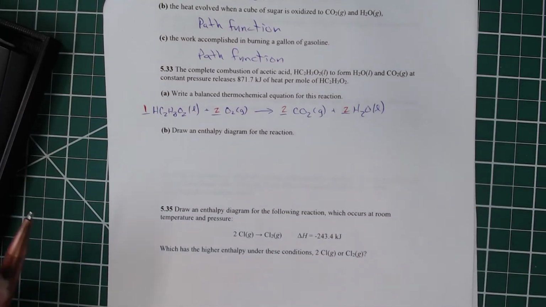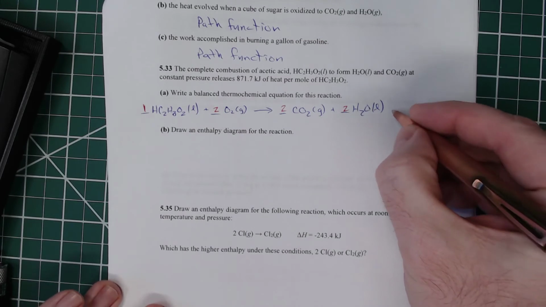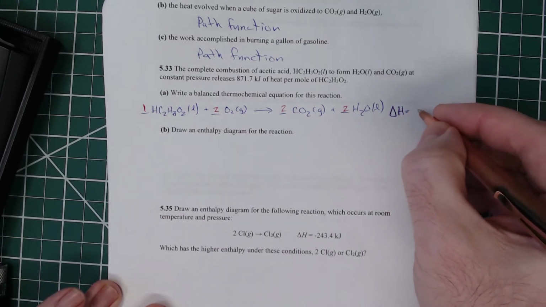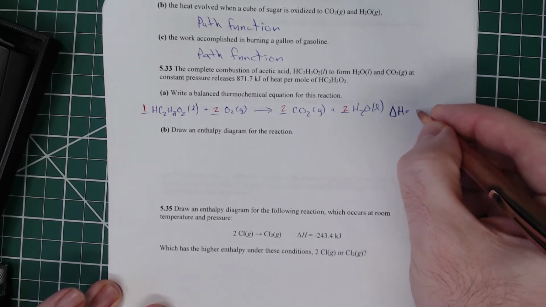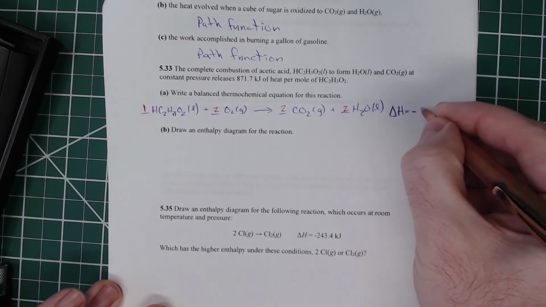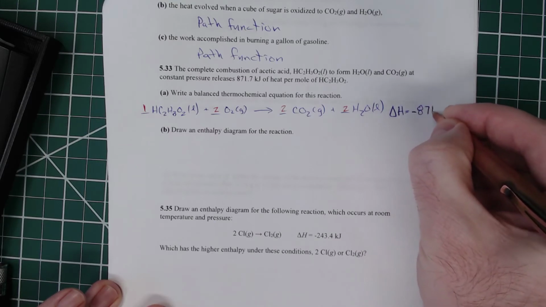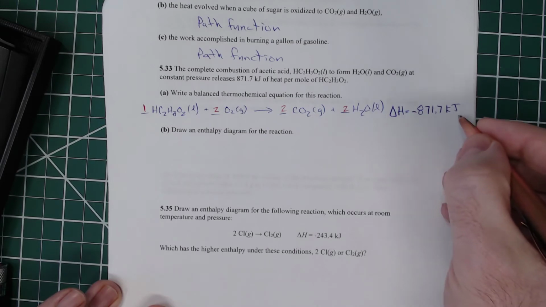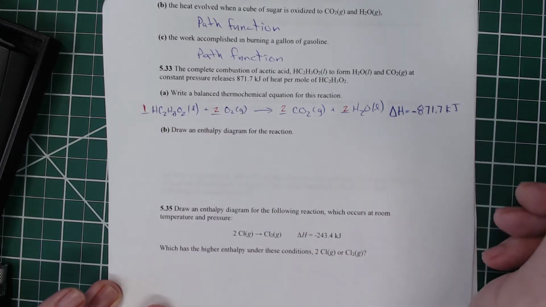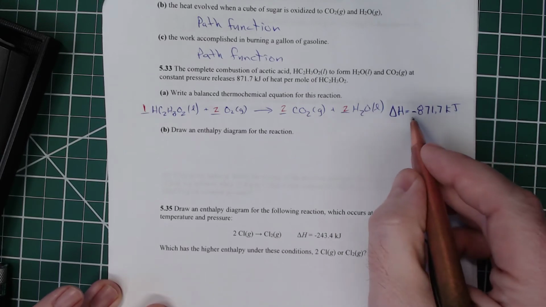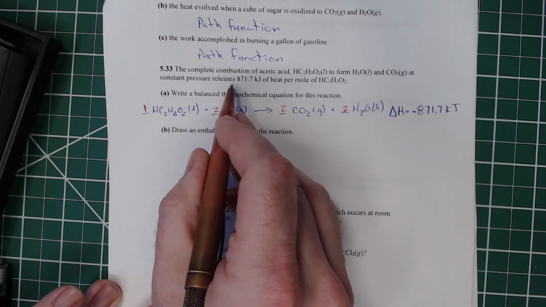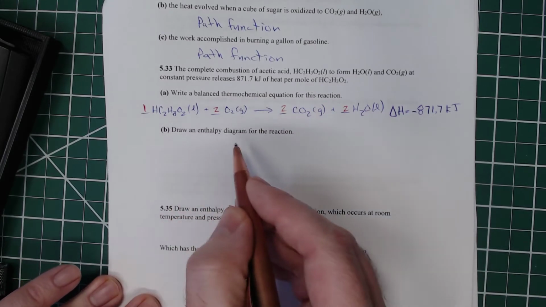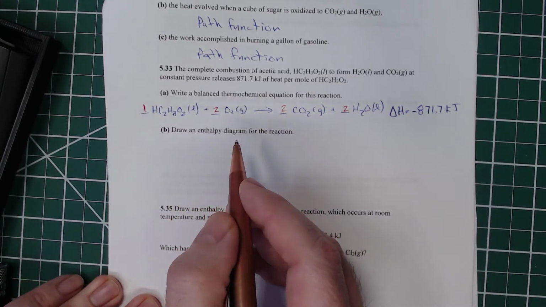To turn this into a thermochemical equation, all we need to do is write the delta H value beside it. And so delta H in this case is going to be equal to negative 871.7 kilojoules. We can write that as kilojoules per mole of this, or we can just write it as kilojoules. I'm going to leave it as kilojoules there. The negative is because it releases that heat. It's an exothermic process.